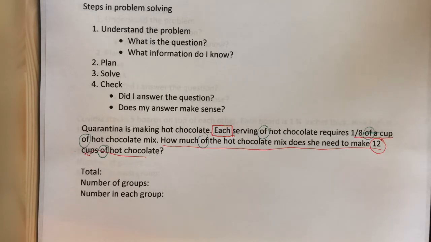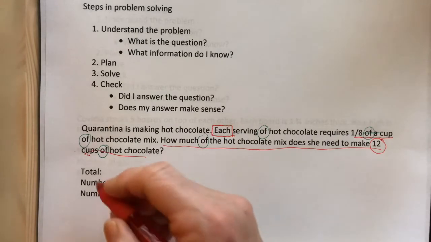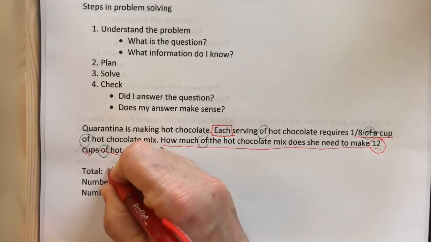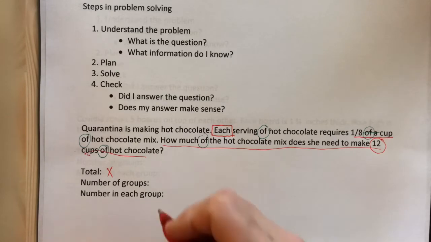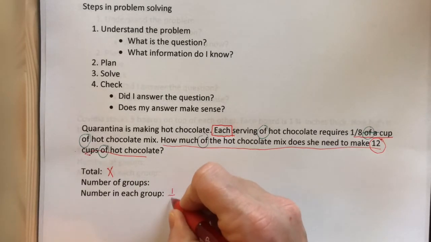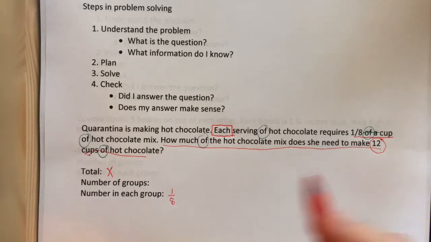Now, the total amount is going to be how much total hot chocolate mix is she going to need. So that's what we don't know yet. We don't know how much hot chocolate mix she's going to need. That's going to be our X. Now, in each group, we're going to have 1/8 of a cup. And how many groups do we have? 12.